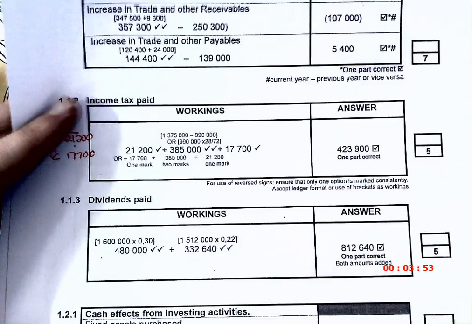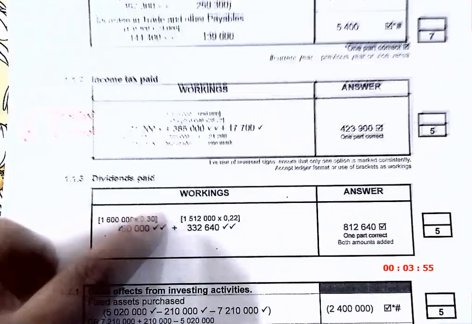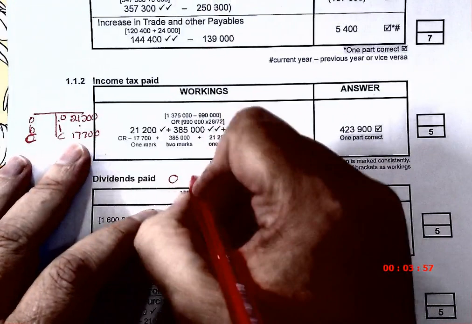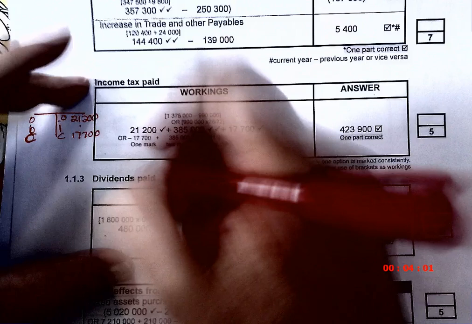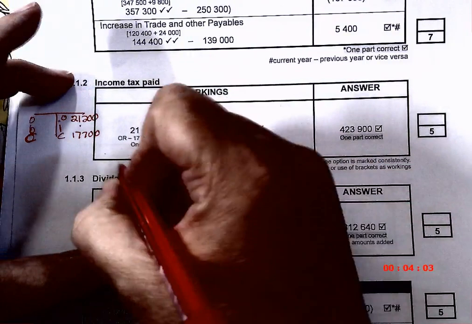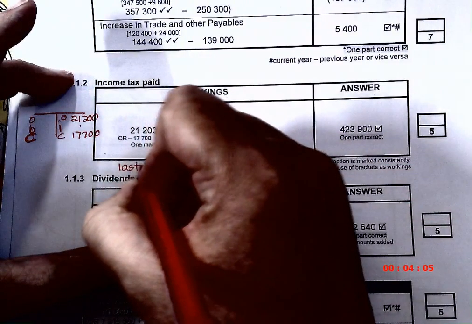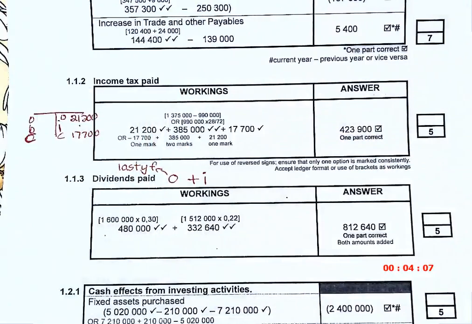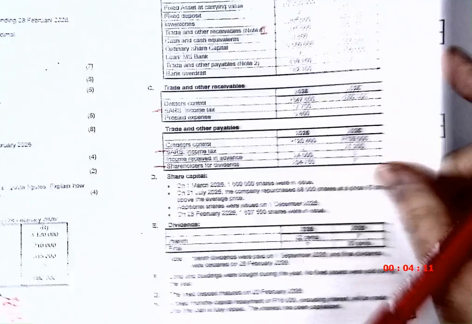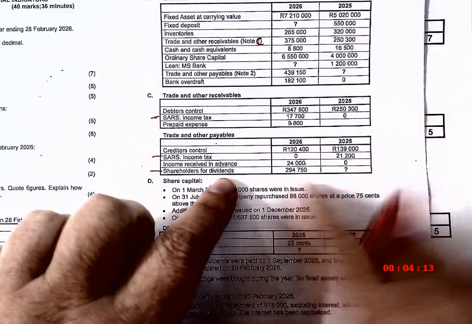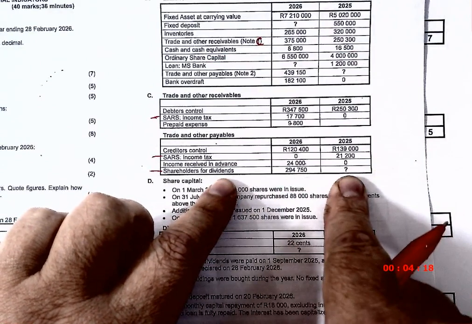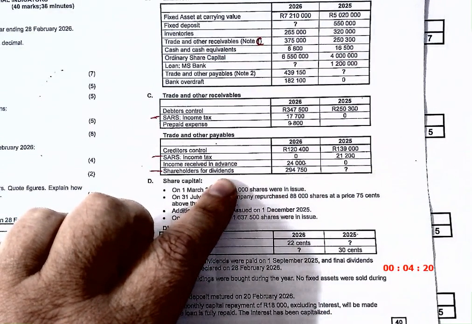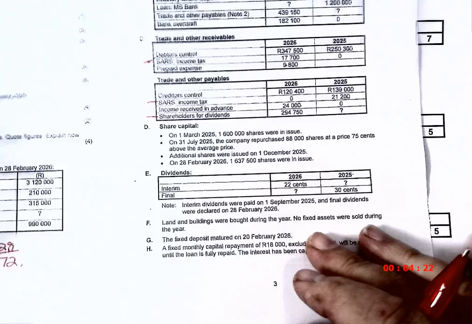Dividends paid. So I say again, dividends paid, I want the opening plus the interim. What is the opening again? The opening is last year's final. Okay? So, let's go look. Shareholders for dividends. Can you see they only give me this year's final? They don't give me the opening. So I need to calculate it.